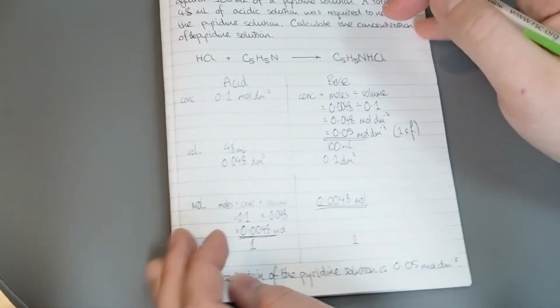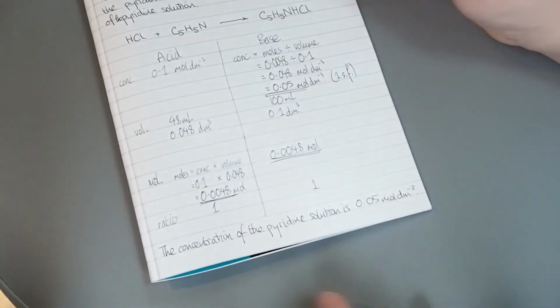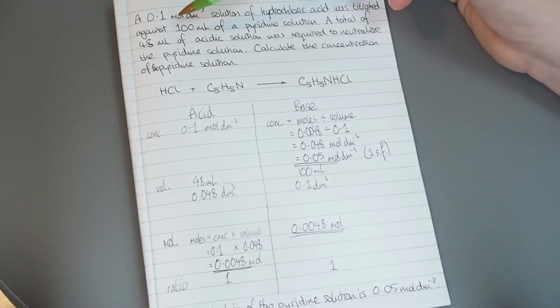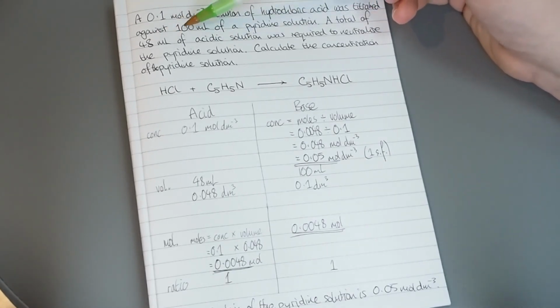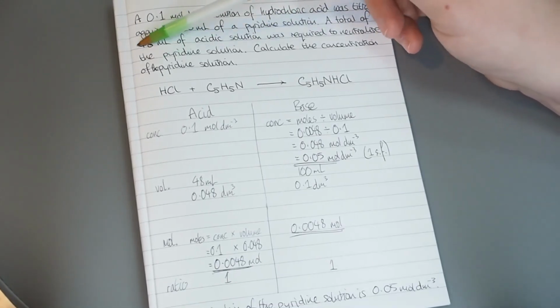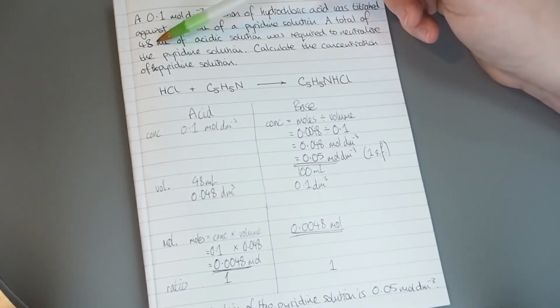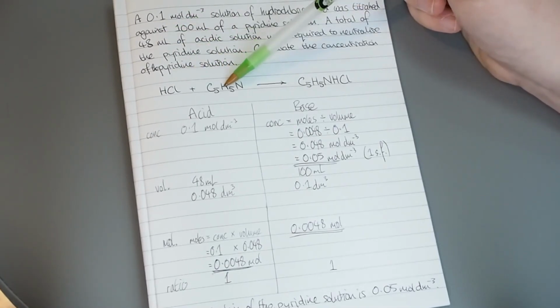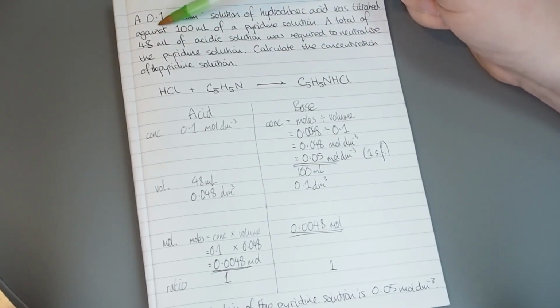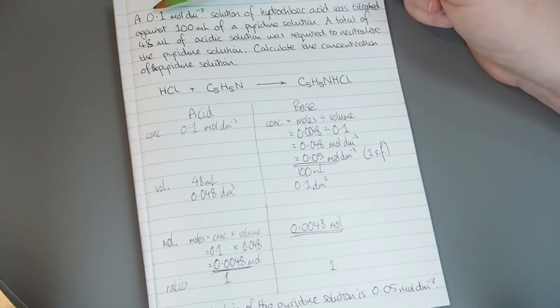Now there's just a quick thing to think about with this question, because there's actually a lot that's quite intuitive. We found that 100 millilitres of pyridine required almost 50 millilitres, so almost half the volume, to neutralise in a 1-to-1 ratio. So we knew pretty much straight away that our concentration of pyridine was going to be about half the concentration of our hydrochloric acid.